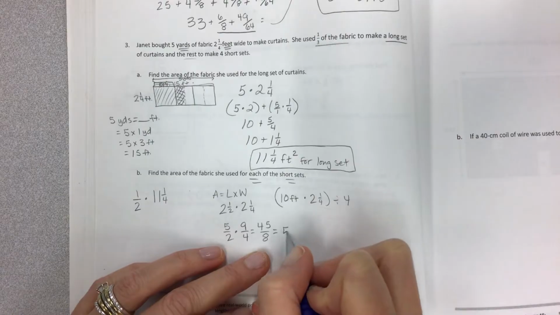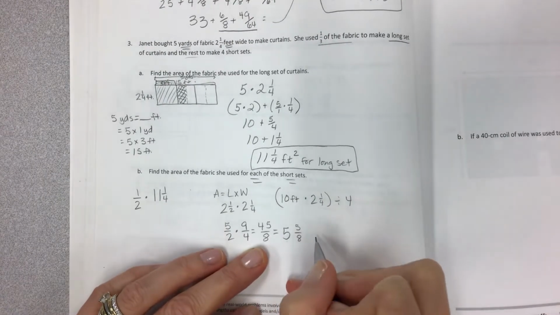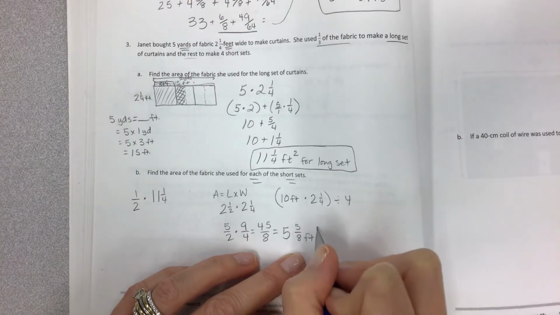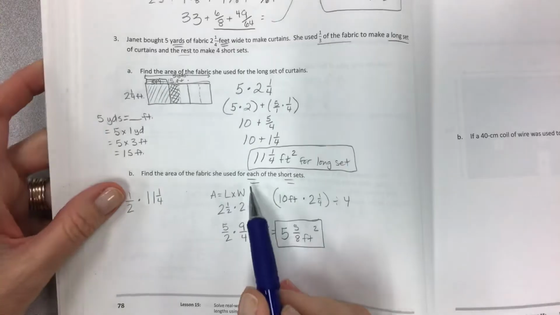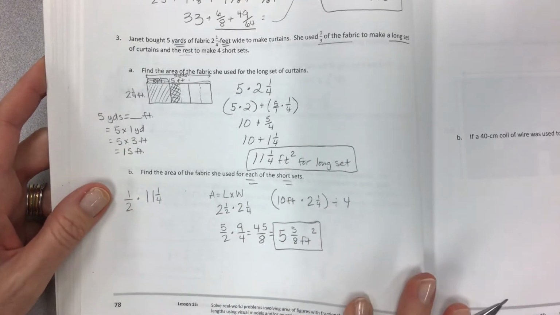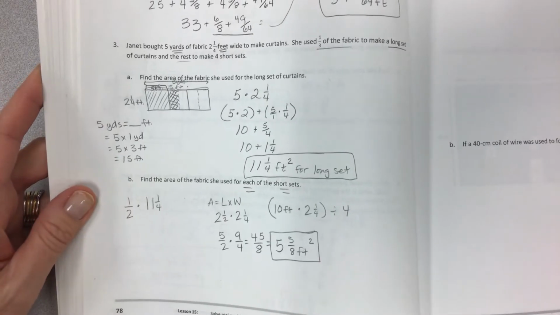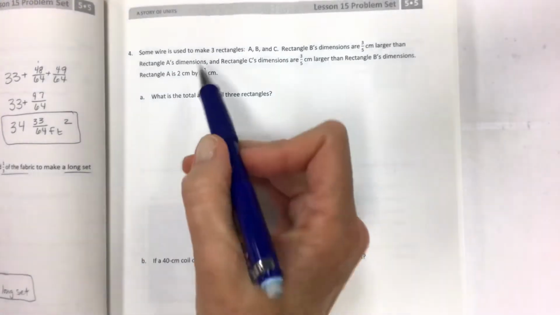And then it works out pretty easily to give us 5 5/8 feet squared. That is the area for each of the short sets, or basically half of what that is. So lots of good stuff there, but there's more. But wait, there's more. There's another page. So we're making good time, but this one is pretty busy, so get ready to draw.